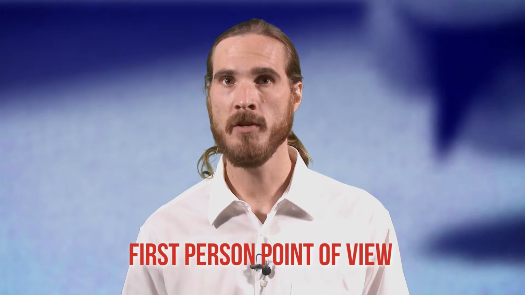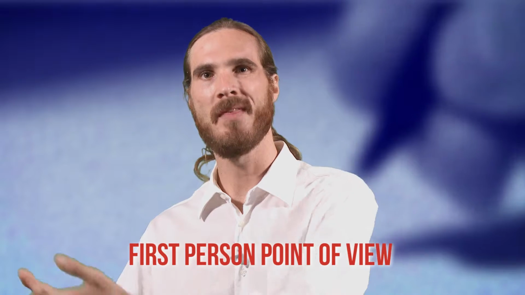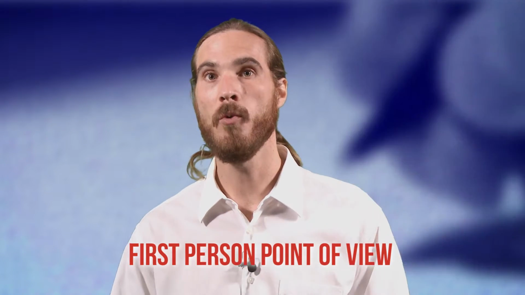Point of view refers to the position of the narrator in your story. There are 4 main points of view that you can use to tell your story. We're going to look at each one of them now in a perhaps more easy to understand visual form. In first-person narration, the narrator is also the character in the story, using the word I. It looks like this.